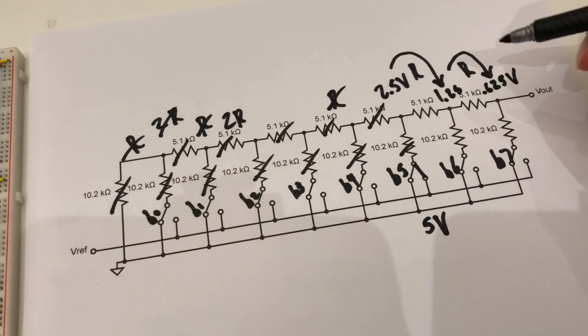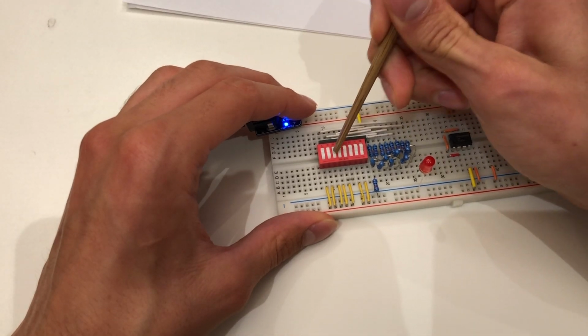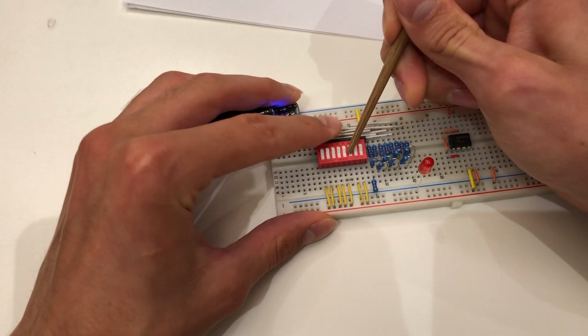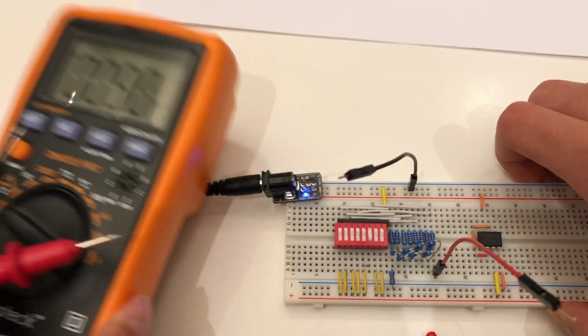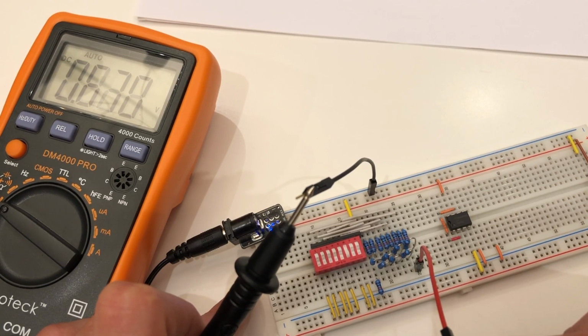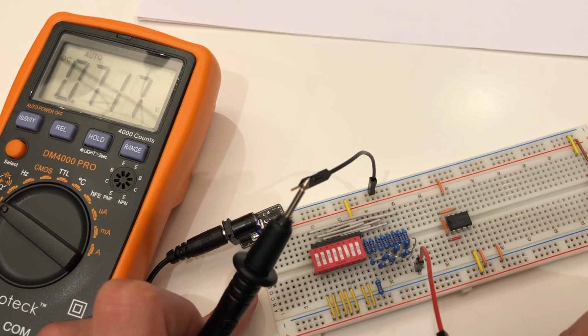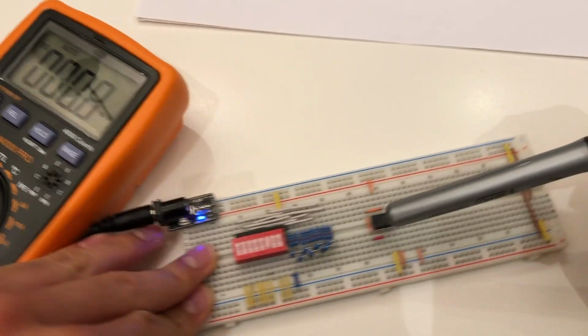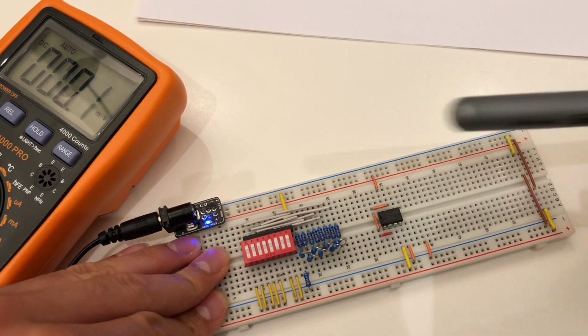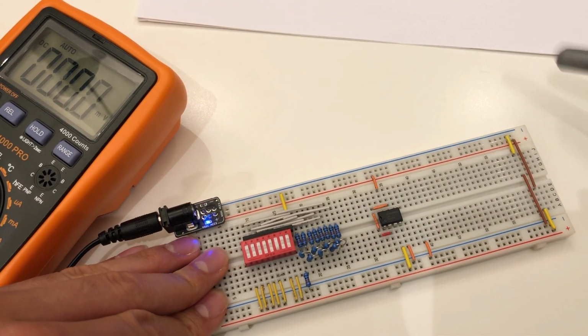So let's test that out. We're going to turn off all the switches except for bit number 5. We pull out our DMM. Let's measure this. And there you go. As you can see, we're getting around 0.6, 0.7 volts. As we know, these resistor values are pretty accurate to twice, but they aren't exact, so it won't be 100% accurate.